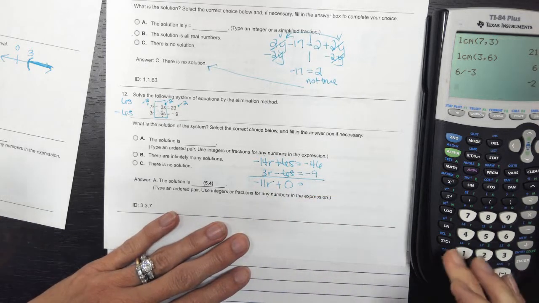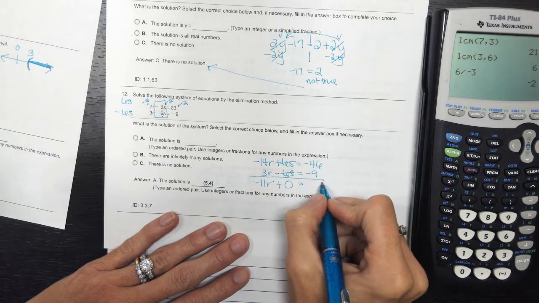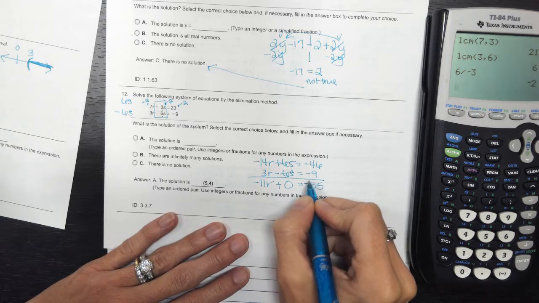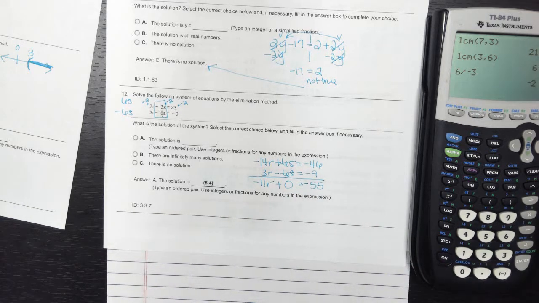And we get, ooh, my goodness. Is that 55? So it's a -55. Remember, two negatives stay negative. That's one of those moments. Me and 9s don't get along. Goodness, they don't get along.